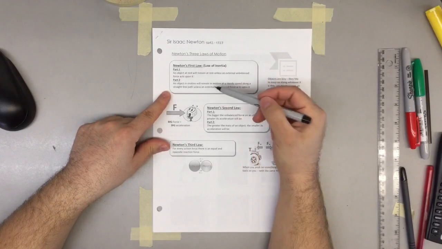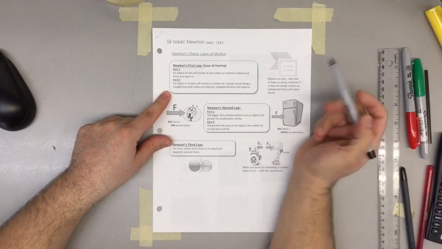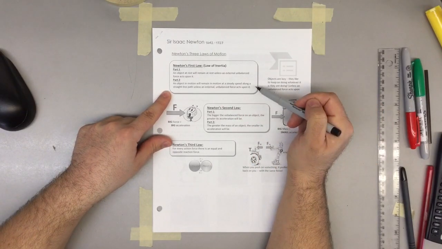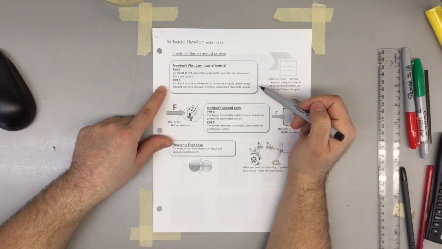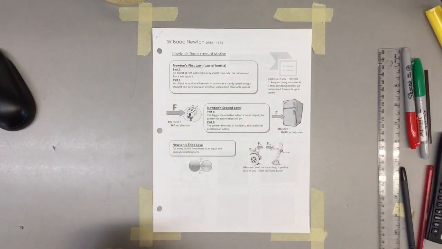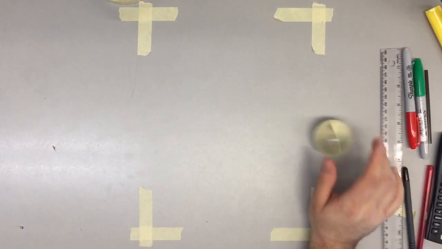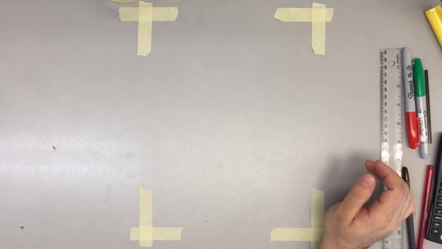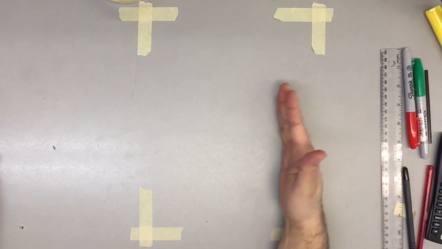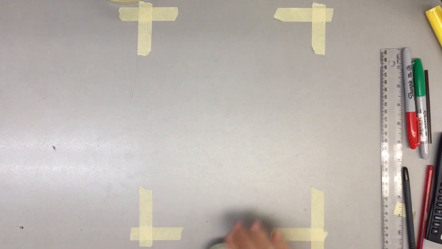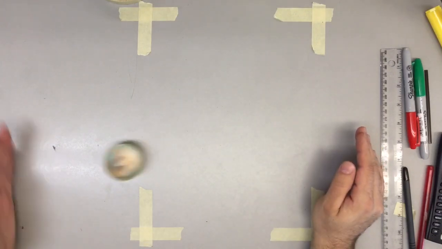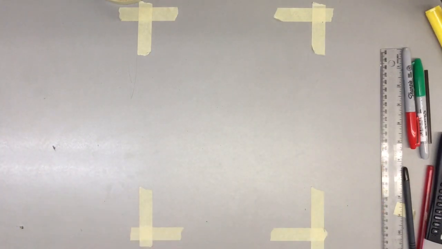Part 2. An object in motion will remain in motion at a steady speed along a straight line path unless an external unbalanced force acts upon it. So, I like to use the ball example. So this ball is going to keep rolling unless something acts against it. So unless something gets in its way, that ball is going to continue to move in a straight line.